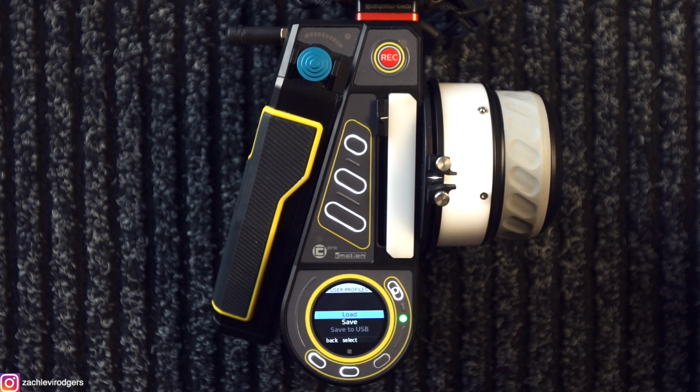Now what this feature is, it's allowing you to save all the current settings that you have on the handset as a user profile. So why is that useful? That's useful if you're shooting in lots of different environments. So if you're shooting in a studio and then suddenly you have to shoot in the outdoors, for example.